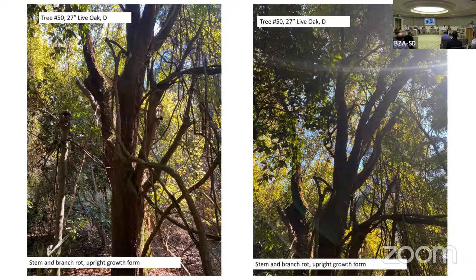Again, stem and branch rot and an upright growth form, but also they have past storm damage and also a lot of competing vines. Is the tree-safe area trying to modify the road, or take away from the tree-safe area? Yes, that's a good point, Amanda.